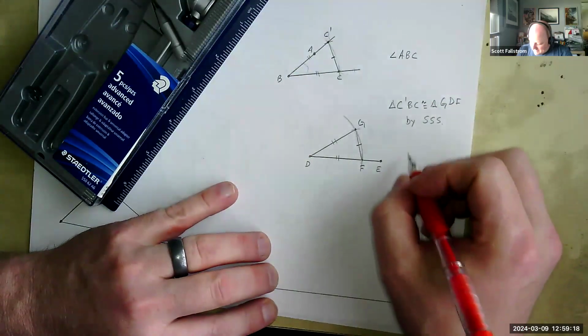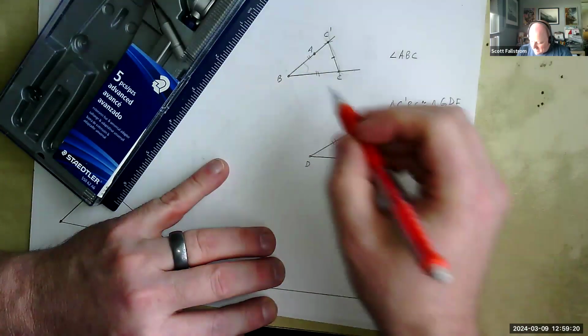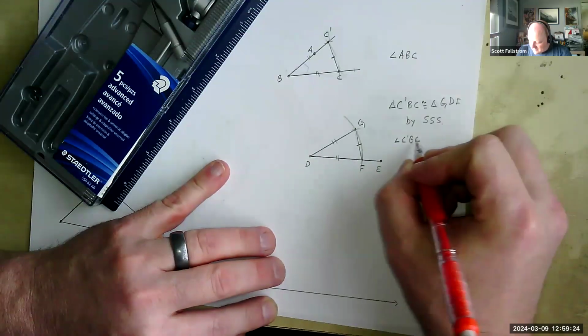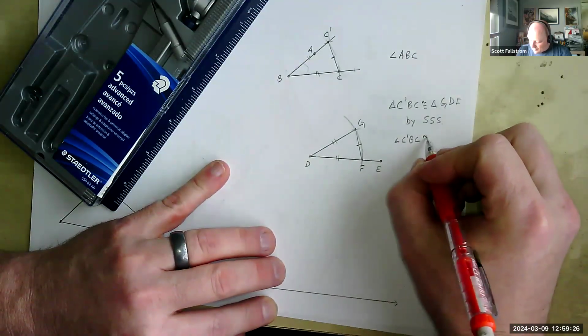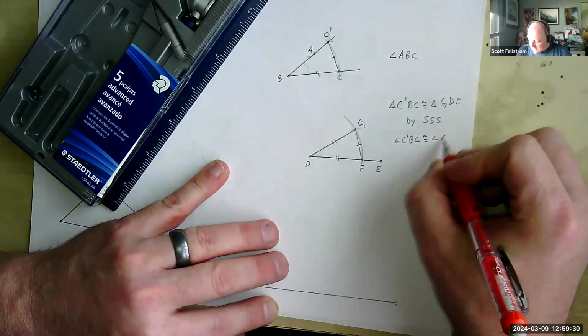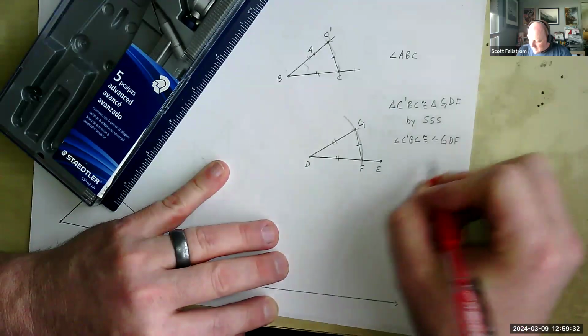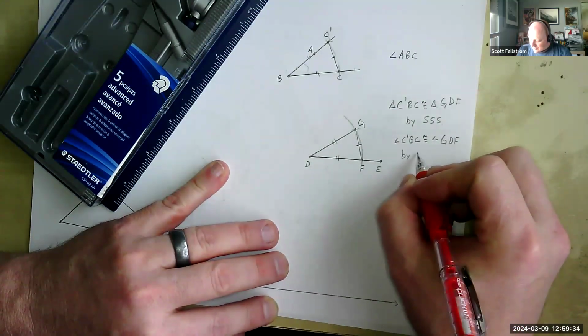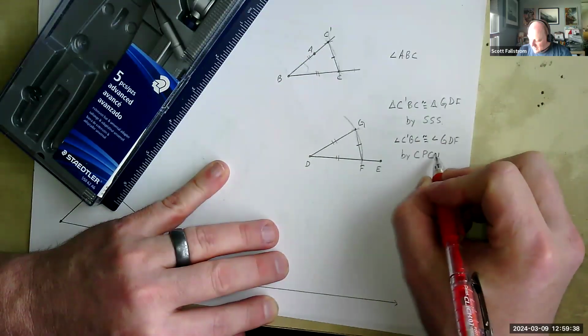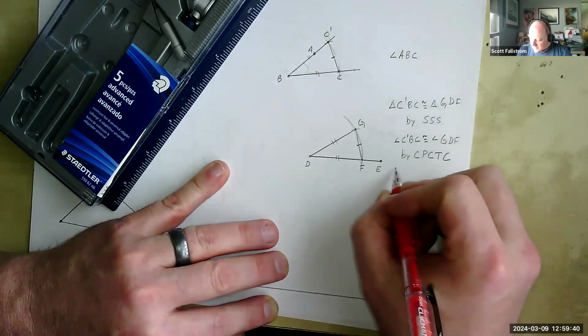That means that angle C prime BC is congruent to angle GDF because corresponding parts of congruent triangles are congruent.